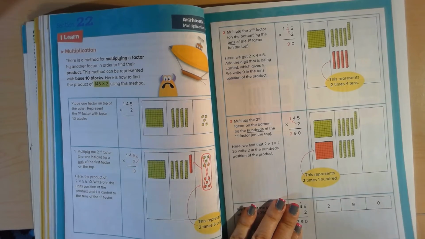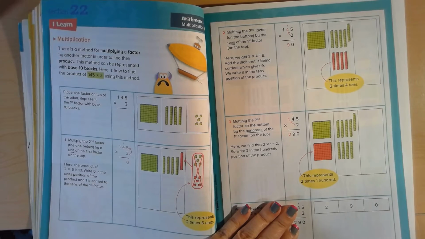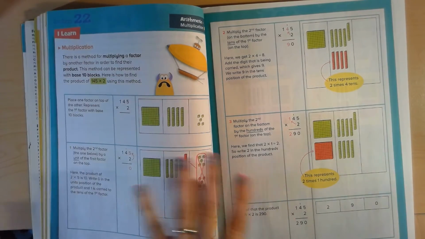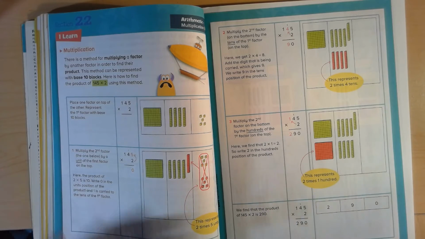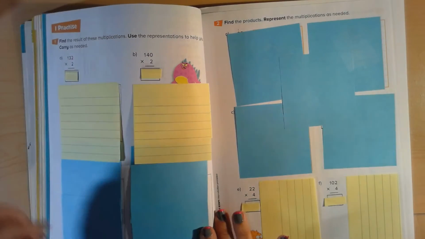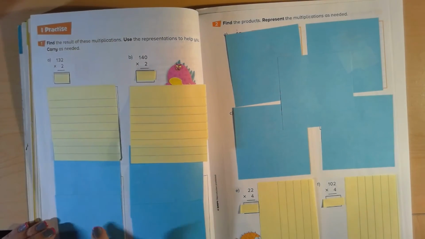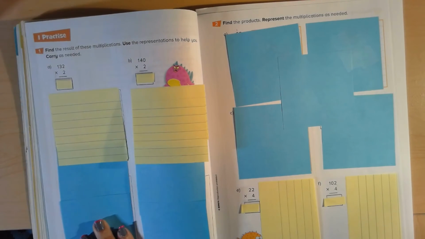I think we're ready for some practice. That was a lot of words, a lot of graphics looking at our base 10 blocks, but once we start practicing, it usually makes a little more sense. So we are now on, what page are we on? We are on page 52.